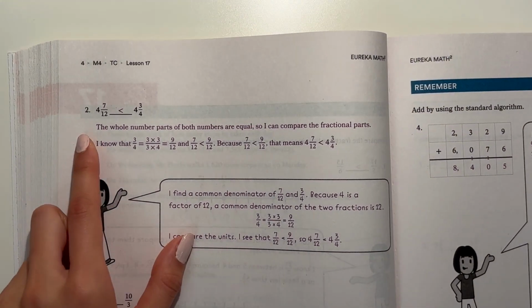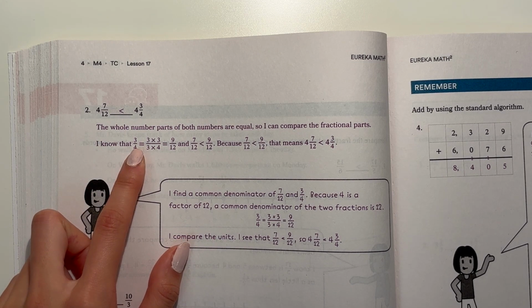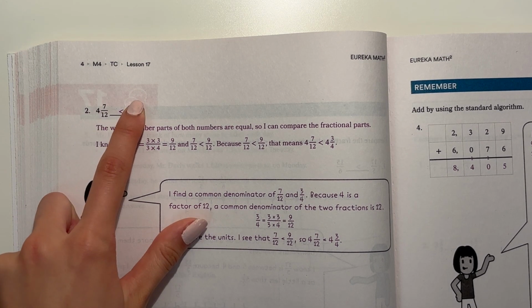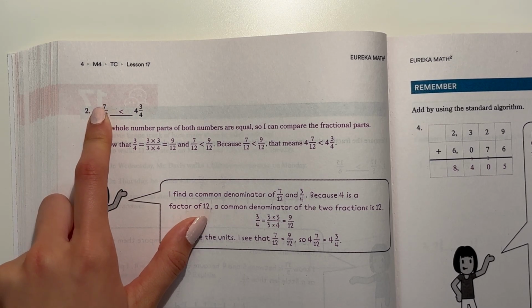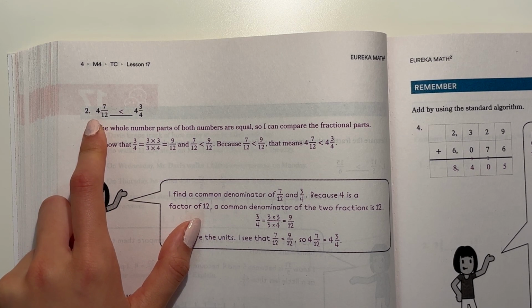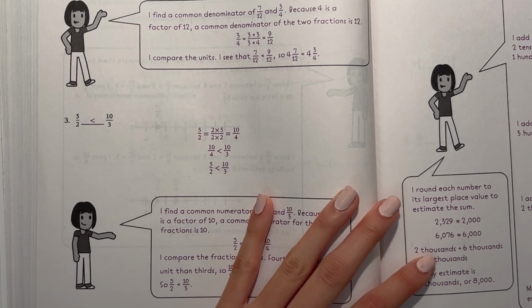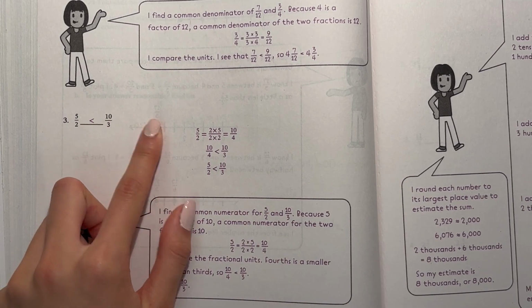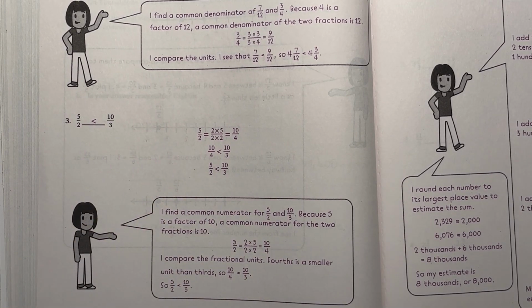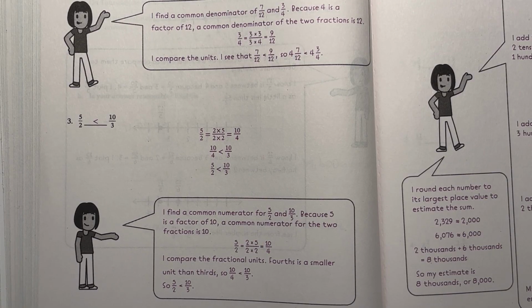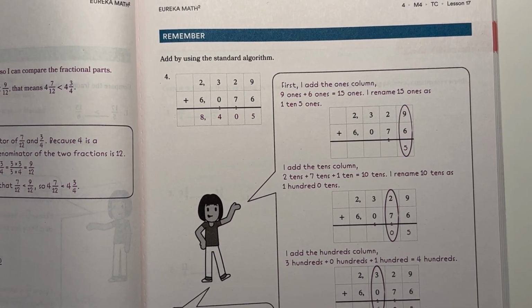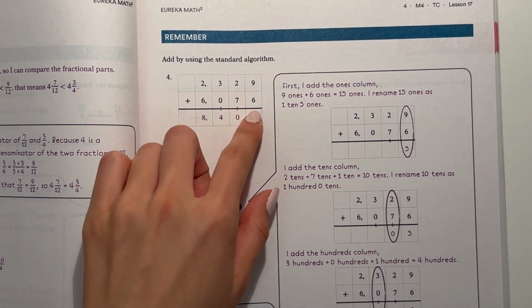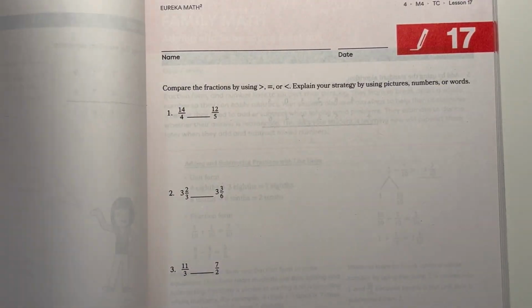Here, what they did was they compared it. They ignored the whole number because they're equal, so they only looked at the fraction part. And 3/4, you can bring that up to 9/12 and compare from there. 5 halves and 10/3. 5 halves, if you find the same numerator, you would see that 10/4 is less than 10/3. Add by using the standard algorithm, just simple adding. Regroup your tens, carry your 10.